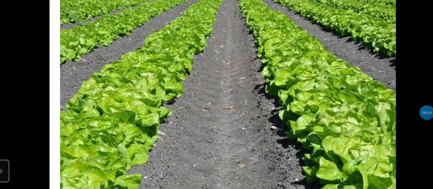You can see the vegetation of lettuce here, a picture of vegetation. Here loamy soil is more suitable for growing of the plants. Most of the flower pots use loamy soil, and loamy soil is more suitable for vegetation.